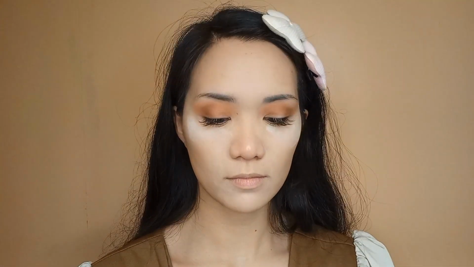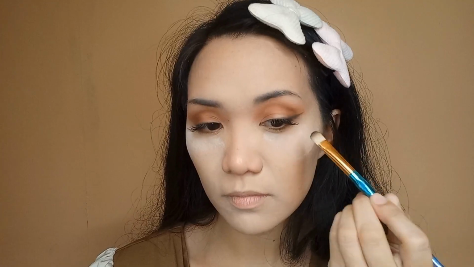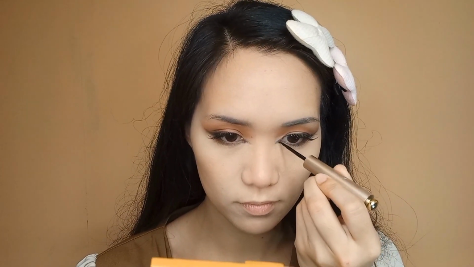What I actually learned in doing makeup is it's so important to just build up the color, because sometimes when you really put on a lot of pigment on your eyes, you tend to make a lot of mistakes, and this will save you a lot of time. Now I'm just carefully lining it with a black eyeshadow. I'm doing a cat eye, and don't worry if you make mistakes, just use a concealer.